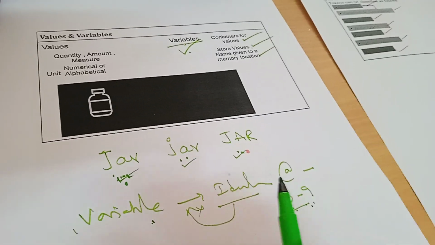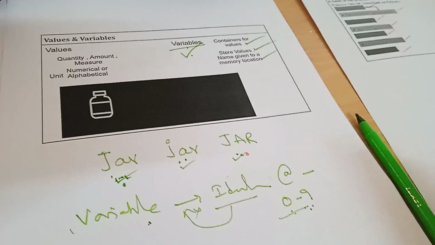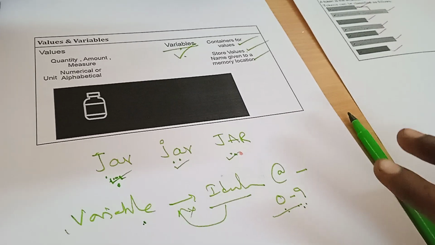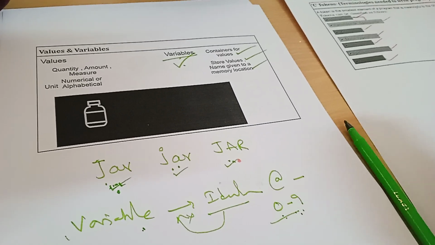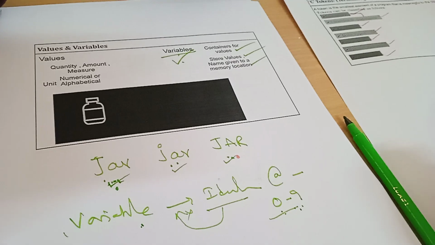The next video will be on constants. In this video we talked about identifiers and variables, and the differences between these two.